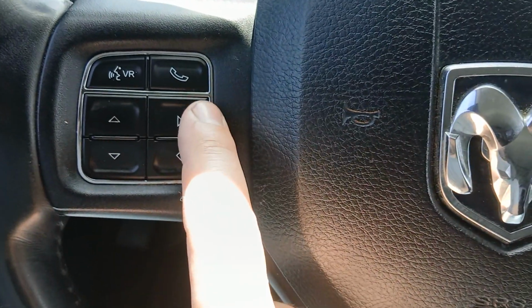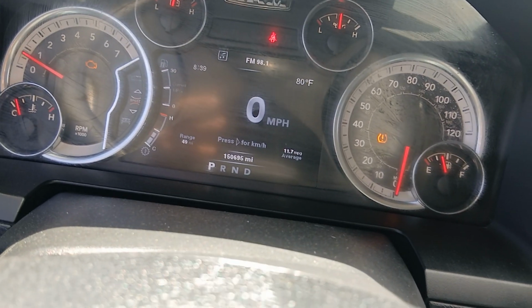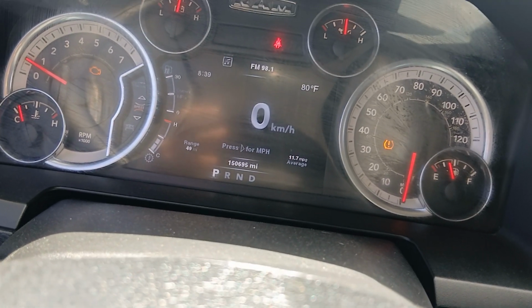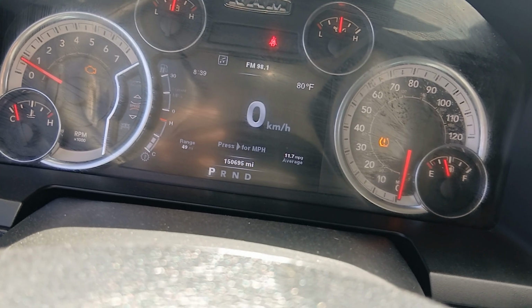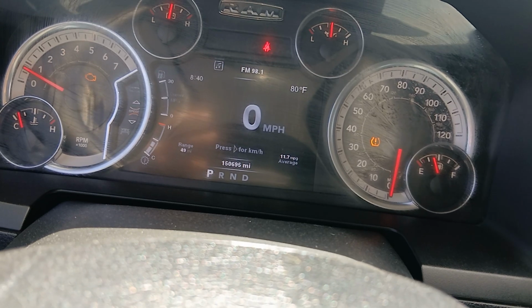So now we're gonna use this right button as it displays there. Push that right arrow to go to kilometers, and then same again if you wanted it back to miles. That's it. That just changes your miles to kilometers.